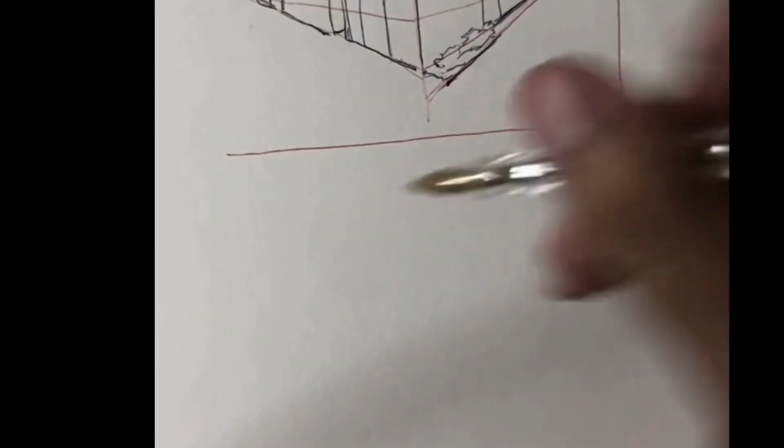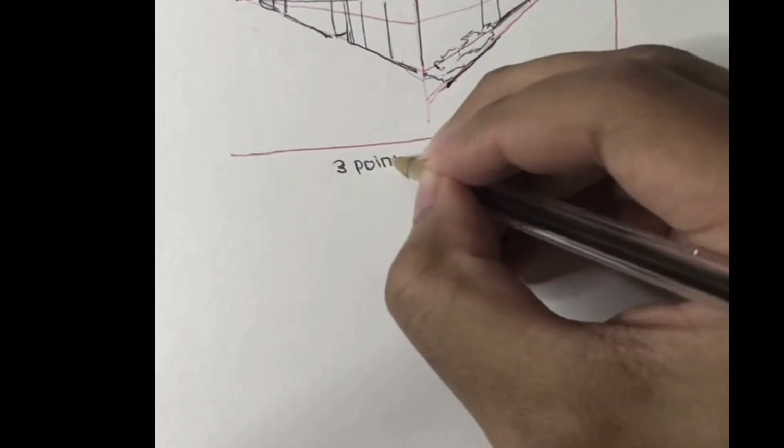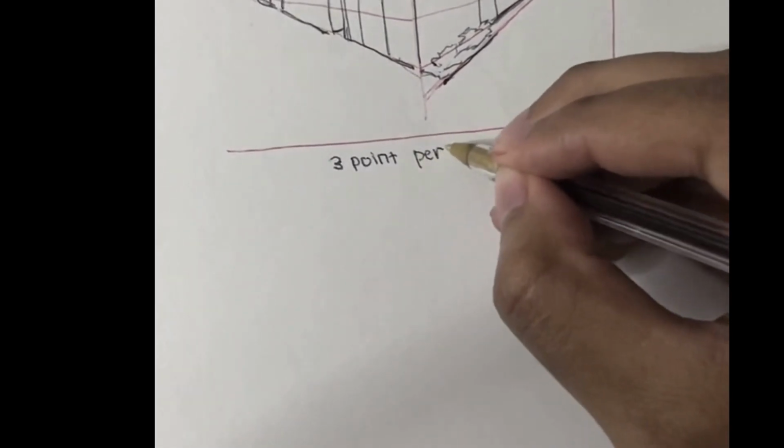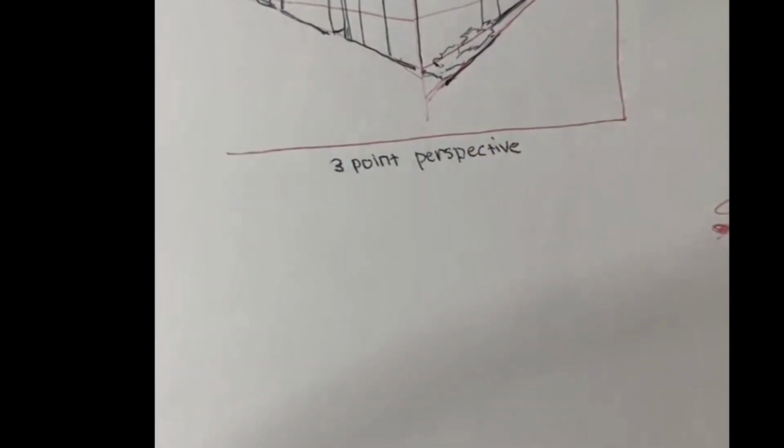Now 3-point perspective. I never really gone over 3-point as much as 2-point and 1-point in fisheye. I never really cared for it much. That's why I got a little stuck there. But I understand now.